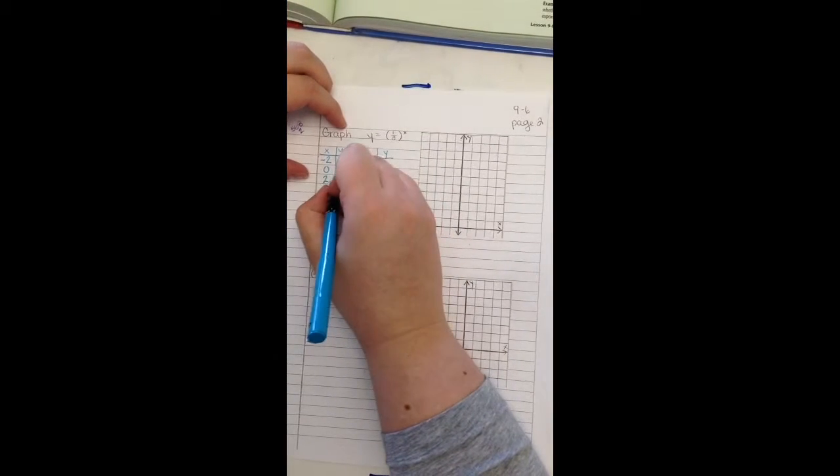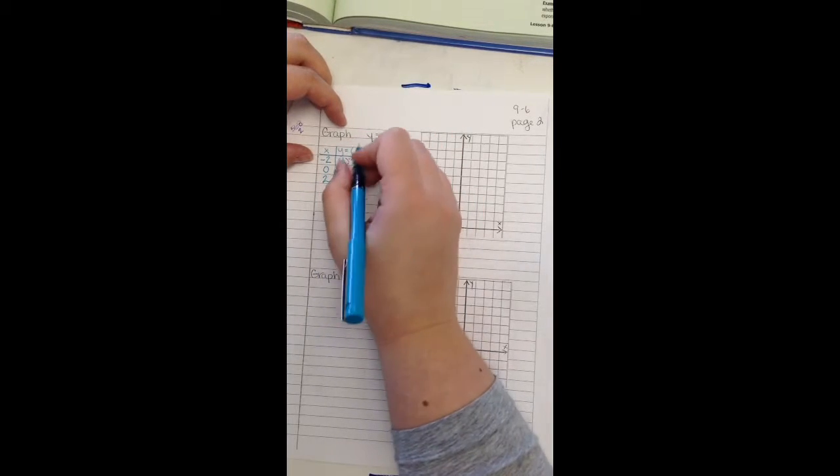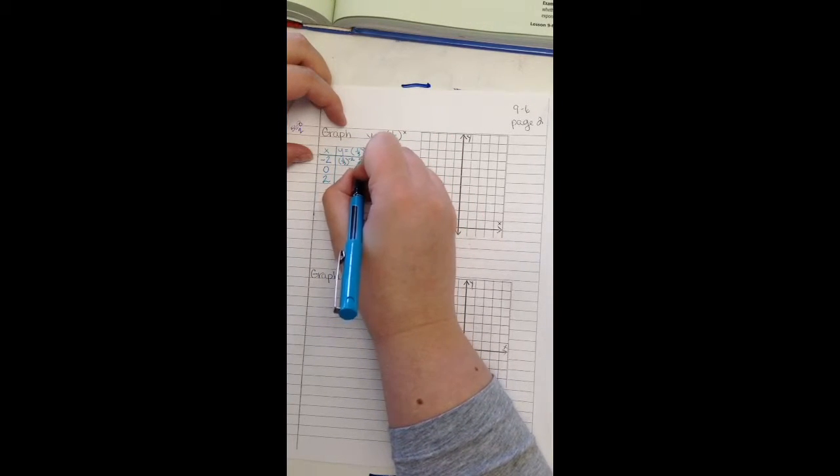So I'm going to start with 0, or actually let's just go ahead and start at the beginning. So I have (1/3) to the -2 power, which is actually just the same thing as 3 squared.